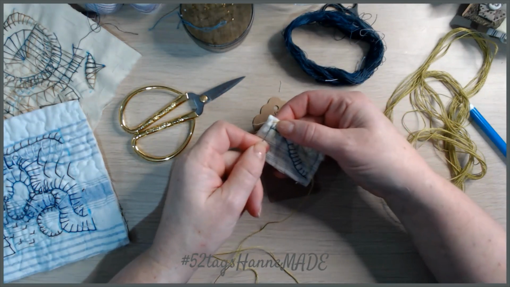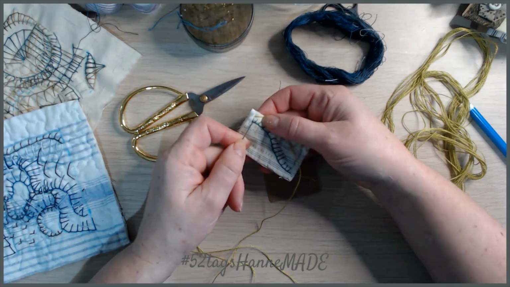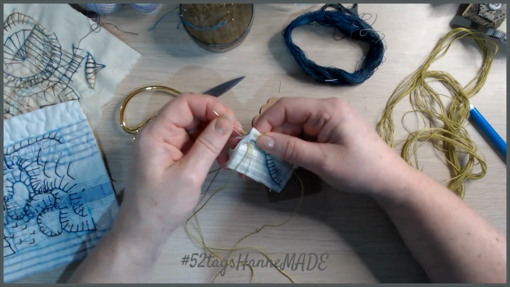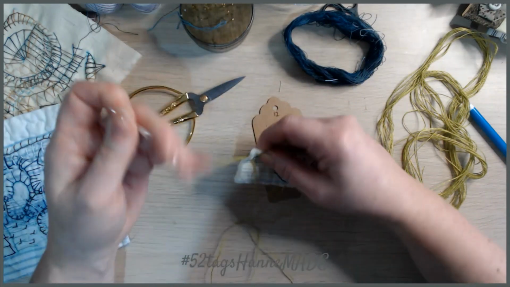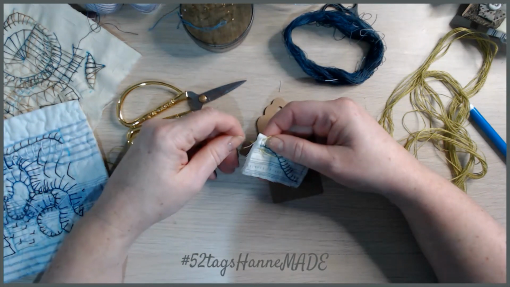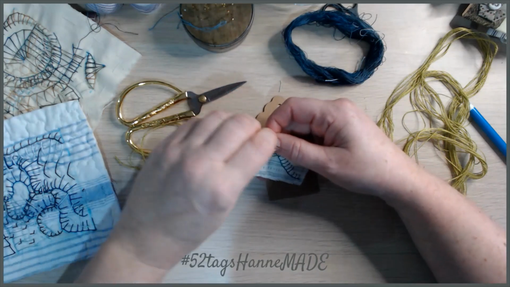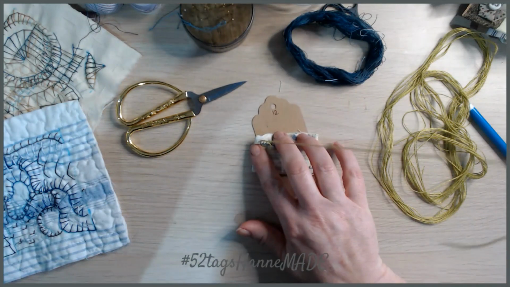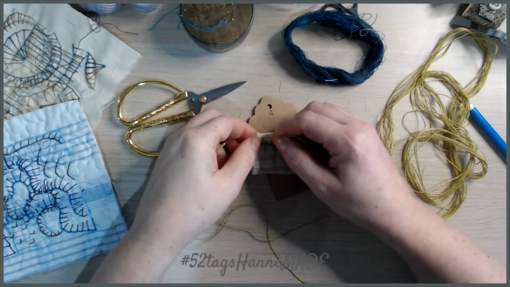So what I'm going to do now is where I've got my gap there, I'm actually going to put the leg down the middle and just decide where you want that to come up. There we go.